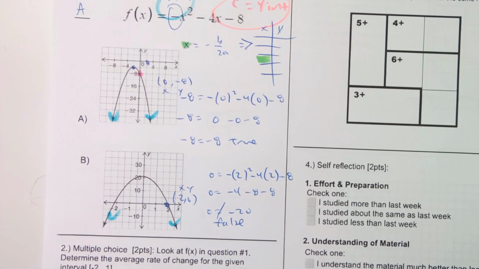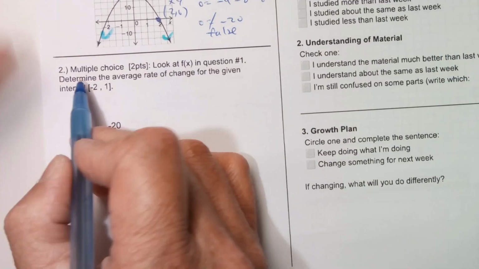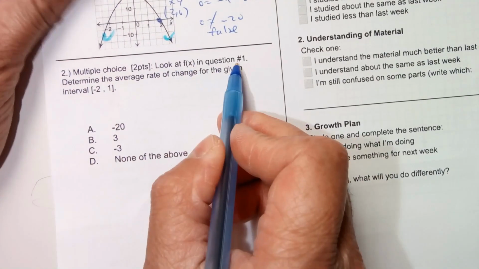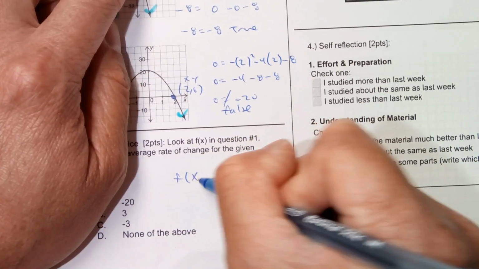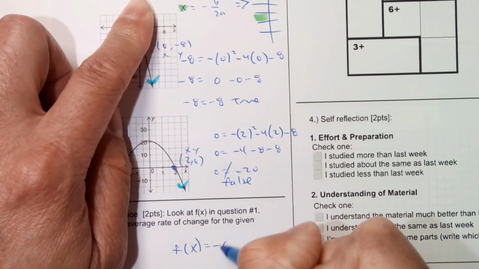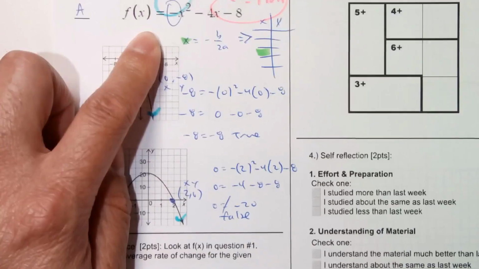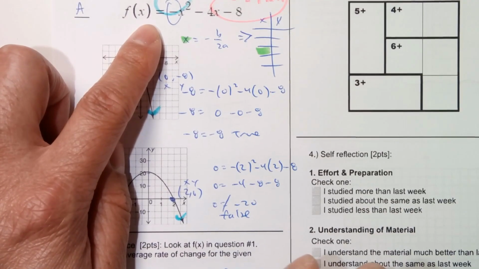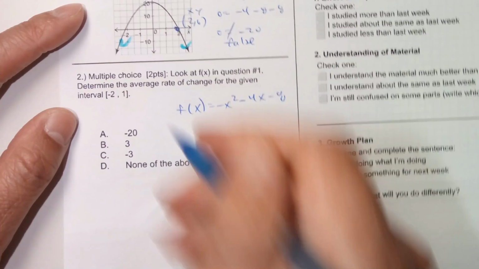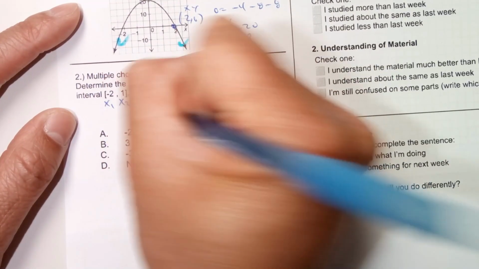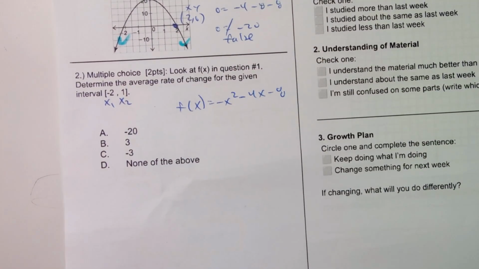Okay. Number 2, multiple choice. Look at f of x in question number 1. So I have to look at this. We're just going to copy it down. Way up here. It's x squared minus 4x minus 8. And now they want us to do the problem twice, right? We have an interval. So x is, let's do the first one.